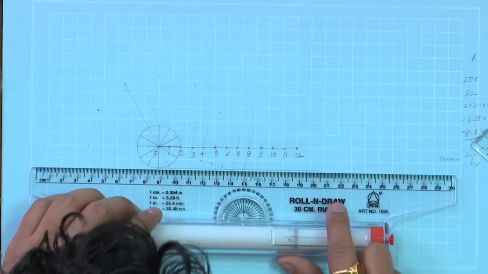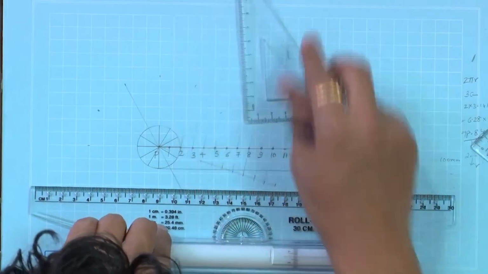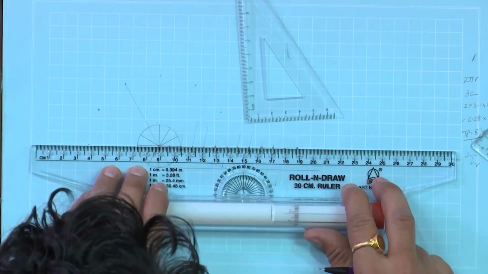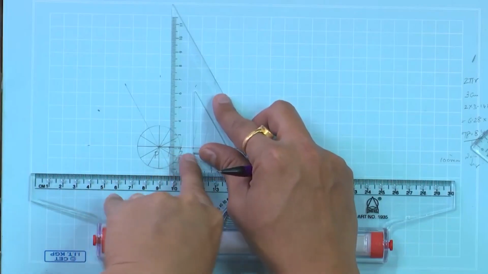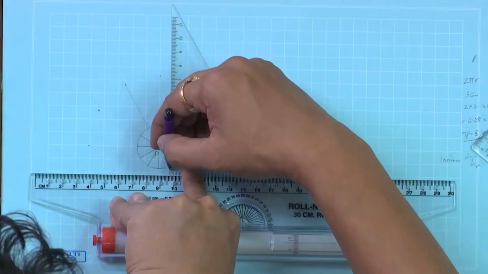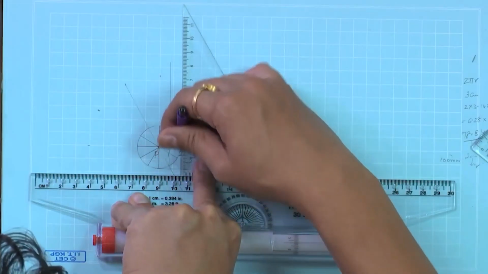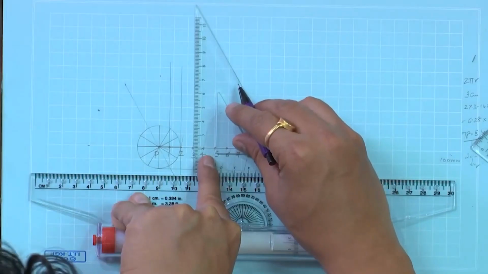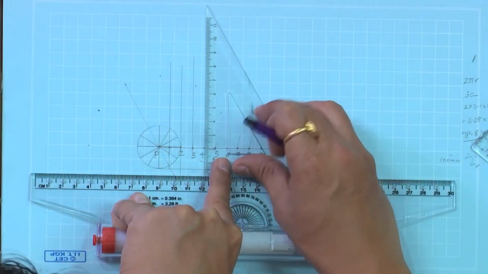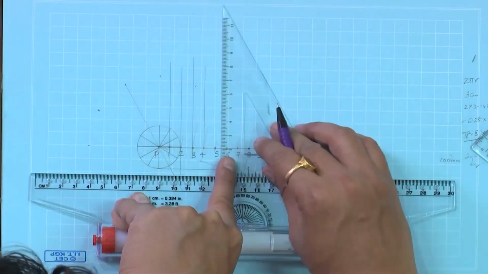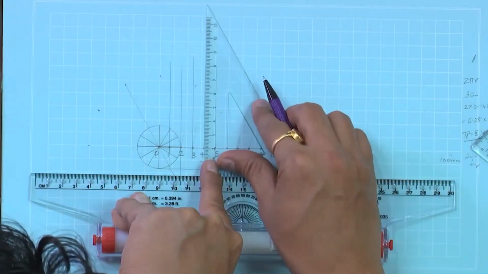Now, draw perpendiculars to this line, passing through these points, construct 1, 2, 3, 4, 5. These lines go all the way to the base.